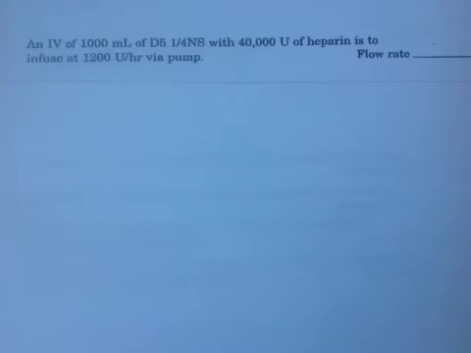On this one, you have an IV of 1,000 milliliters of D5 quarter NS with 40,000 units of heparin, and you need to infuse it at 1,200 units per hour, so you need to figure out what the flow rate is. So if you're doing the flow rate, remember it's going to be on a pump, and so it'll be milliliters per hour. Okay, so that's what you need to come back with when you get done.